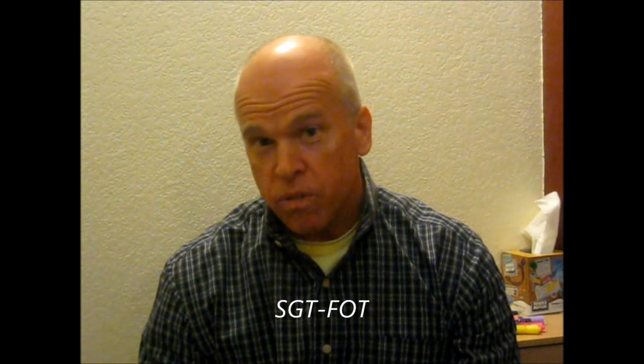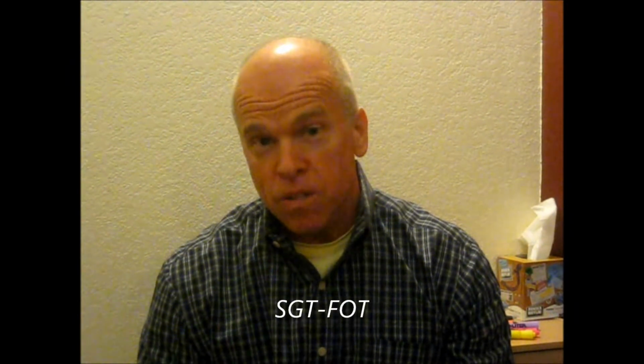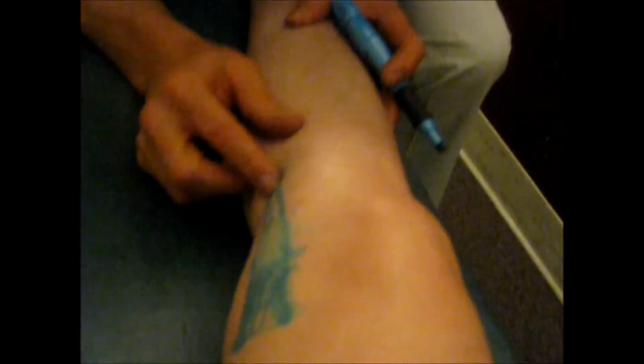SGT referred to the tendons of the pes anserinus: the sartorius, the gracilis, the semitendinosus, and then FOT describes the innervation of those muscles by the femoral nerve, the obturator nerve, and the tibial nerve respectively for the sartorius, the gracilis, and the semitendinosus. SGT, FOT. So the medial collateral ligament attaches down here immediately underneath the pes anserinus, which is right here. So there's our medial collateral ligament.